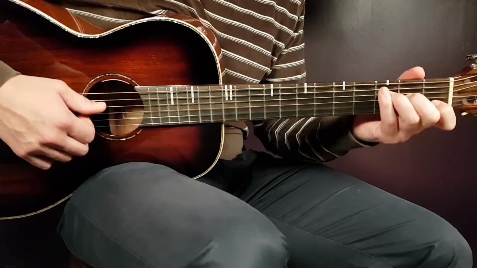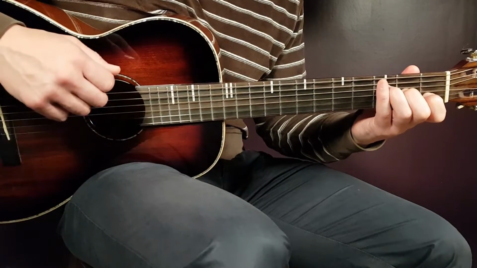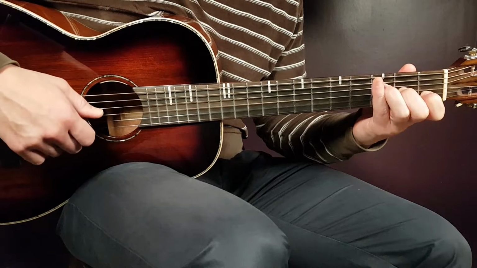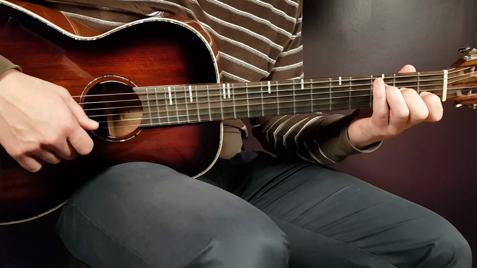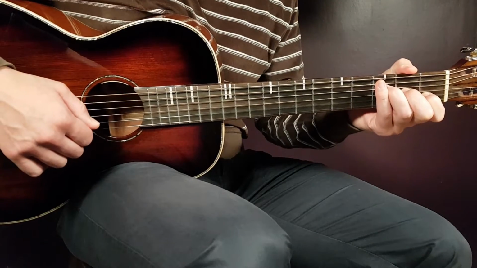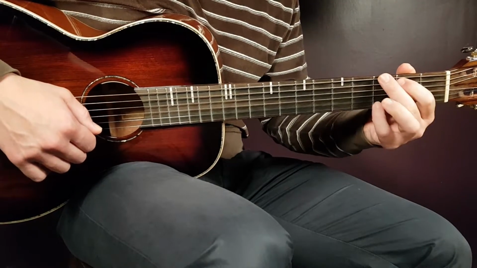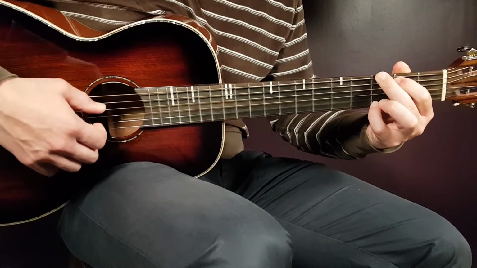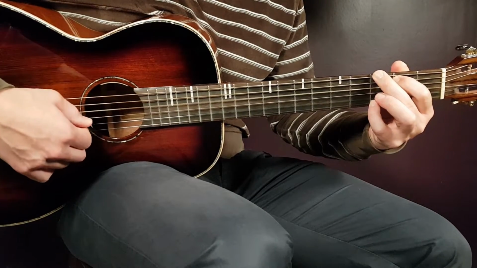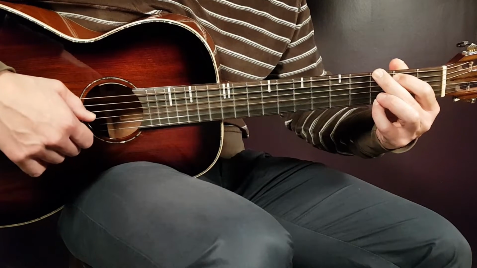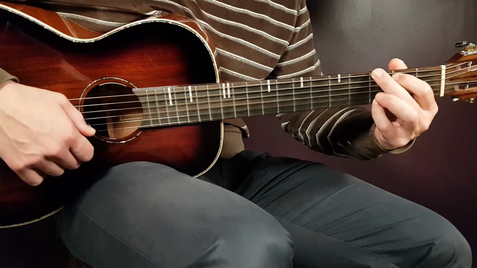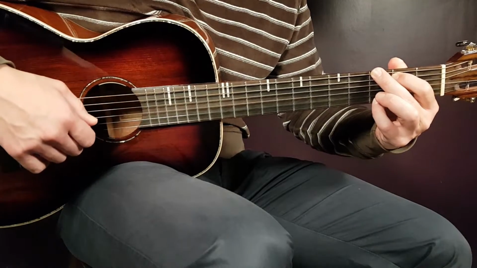The first one will be the F major 7. So that is third on D, second on G, first on B, and open E. And then the next chord will be a G. So that is third on E, second on A, open D, open G, open B this time, because we have the melody here with open B later, and then the third E.